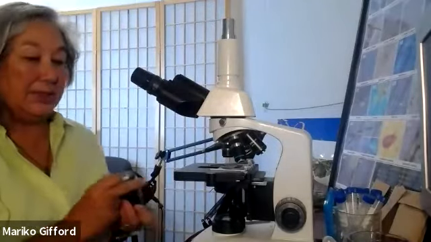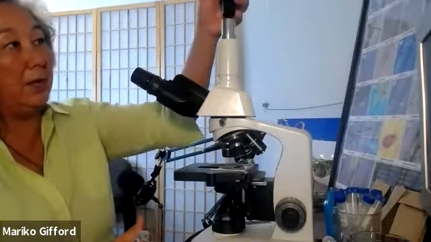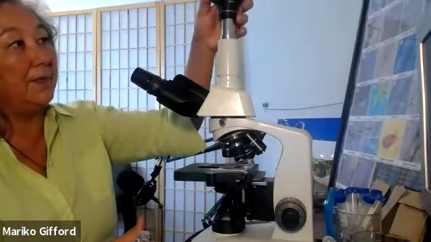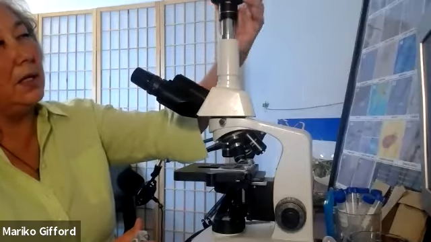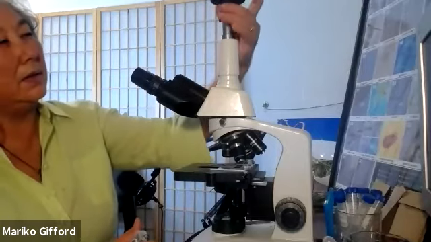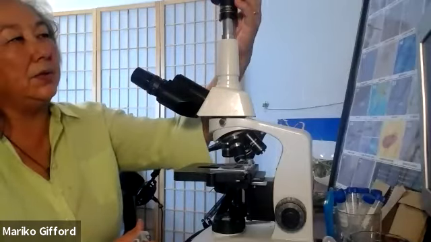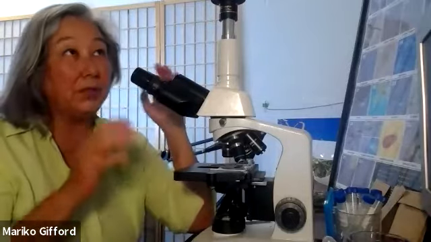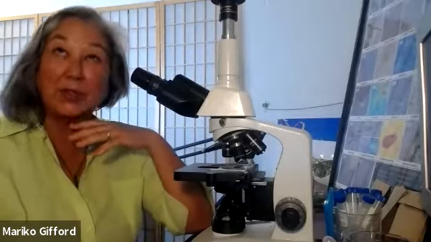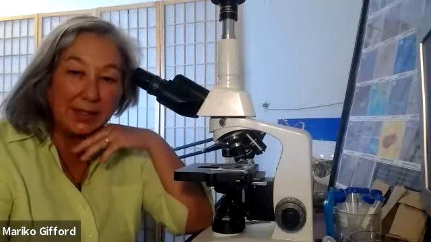So I have the ability to put a camera here, and from that camera I can connect it with a cable onto there's a cable placed on the top into my computer, and I can email images, I can show images on a projector on a wall, which we've done in classroom situations.